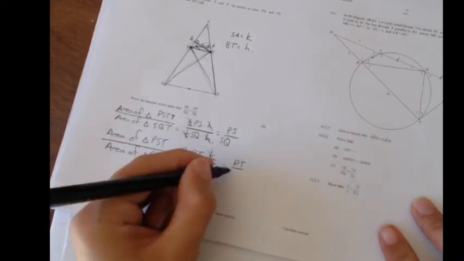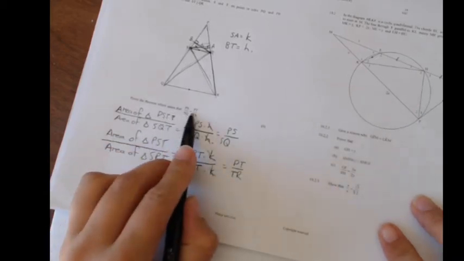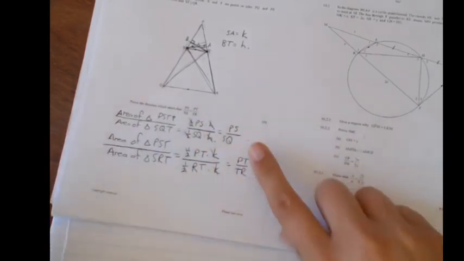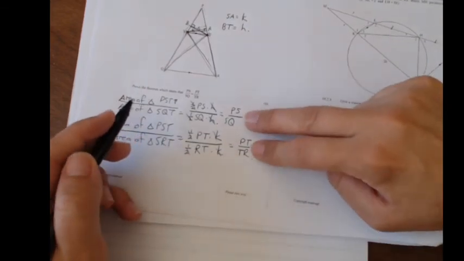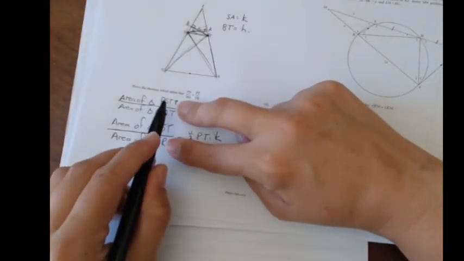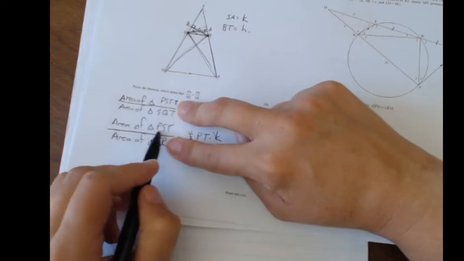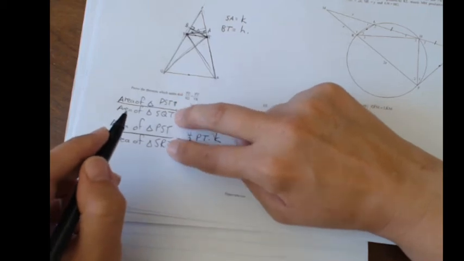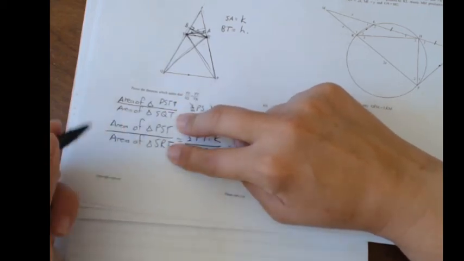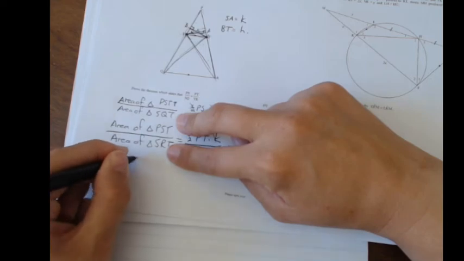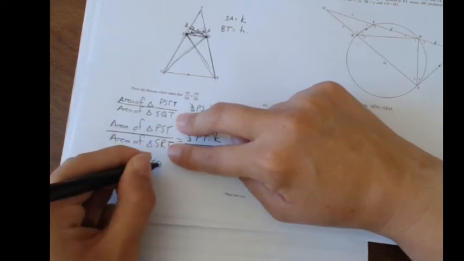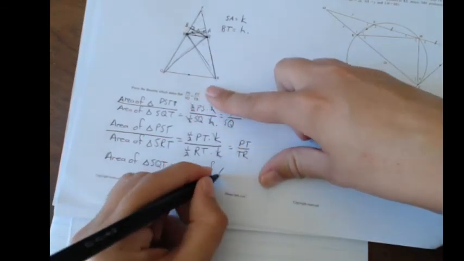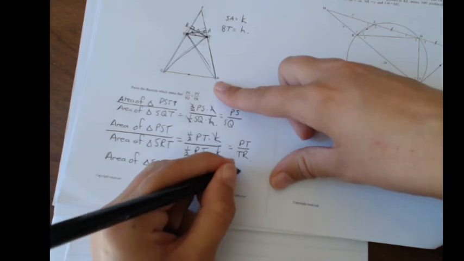PT over RT, which I'm just going to write as TR, because if I look at that, I want to show PT over TR is equal to PS over SQ. Right, so now I want to show that these two are equal. Now the area of PST is naturally going to be equal to the area of PST. It's the same thing. I must just show that the area of triangle SQT is equal to the area of triangle SRT.